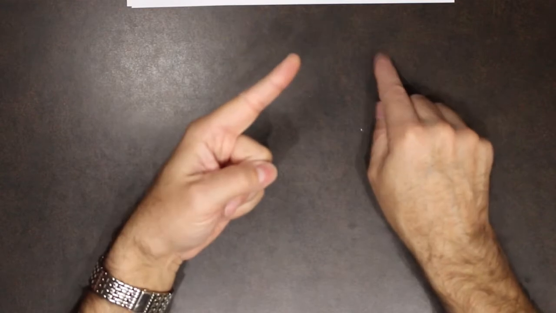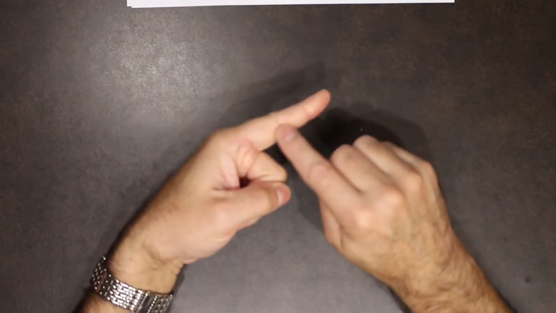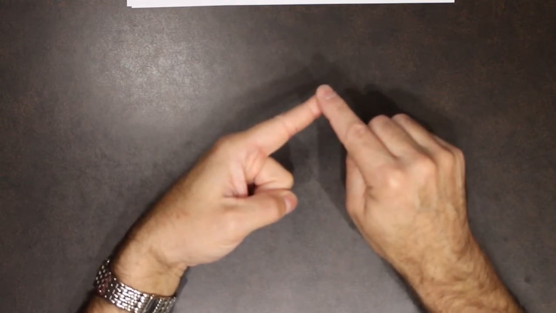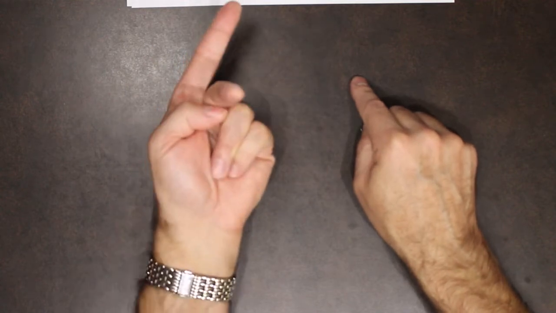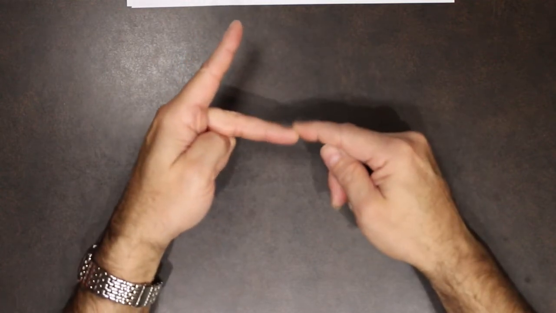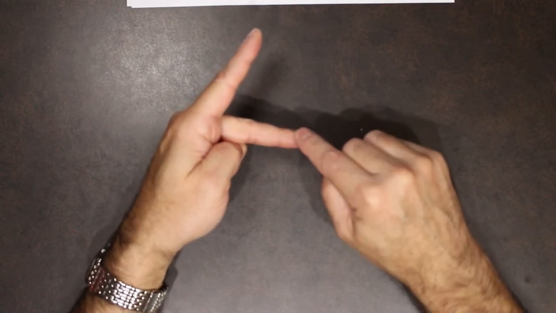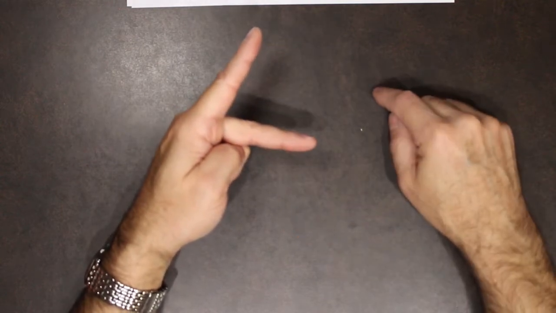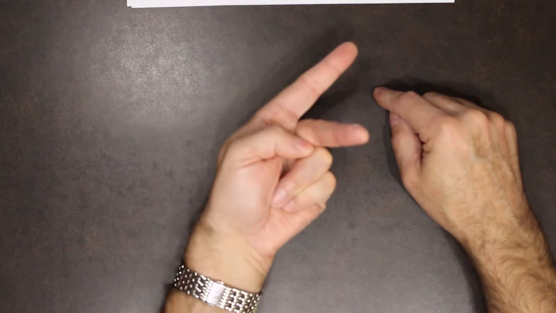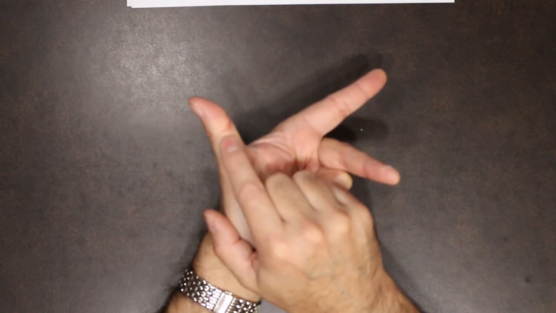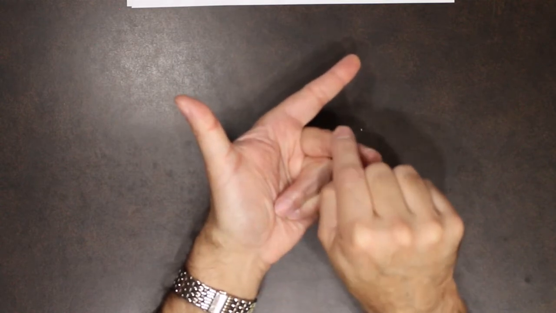So again, your index finger represents the direction of the magnetic lines of force, or the direction of the magnetic field, from north to south. Your middle finger represents the direction of conventional current as it flows through a conductor that is inside that magnetic field. Your thumb then represents the resulting direction of the movement of this conductor through the magnetic field.